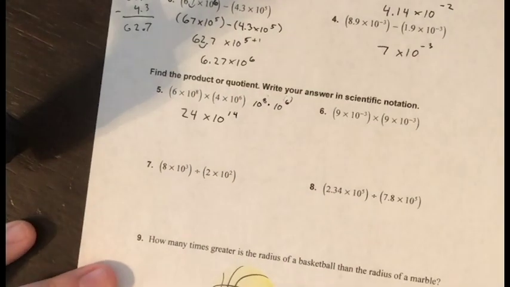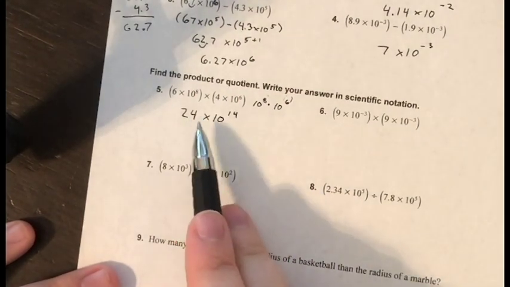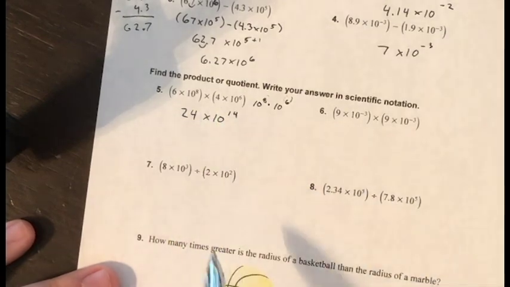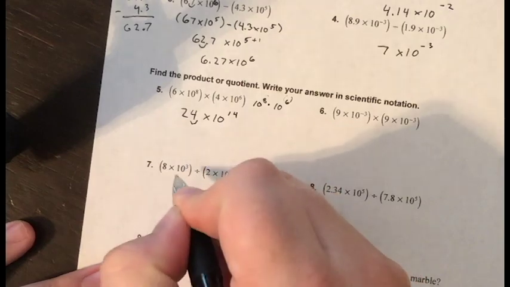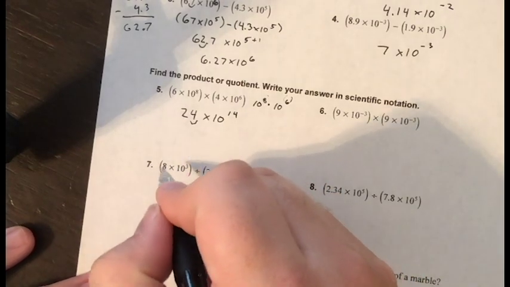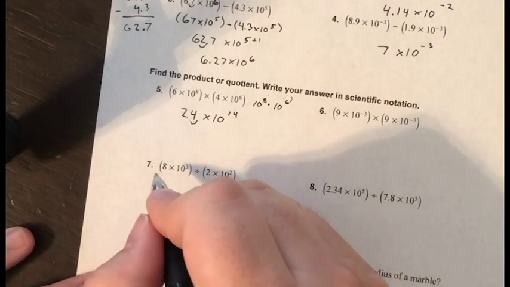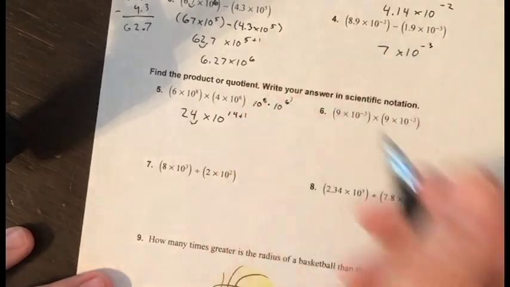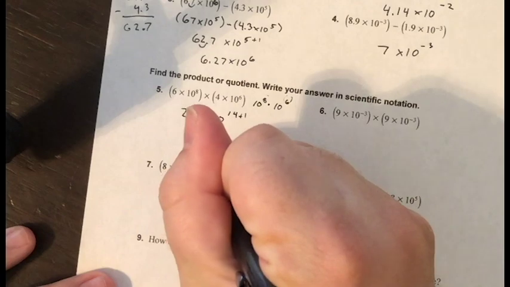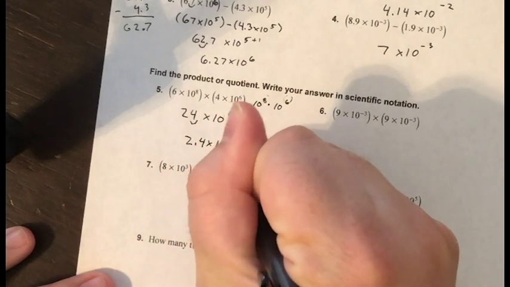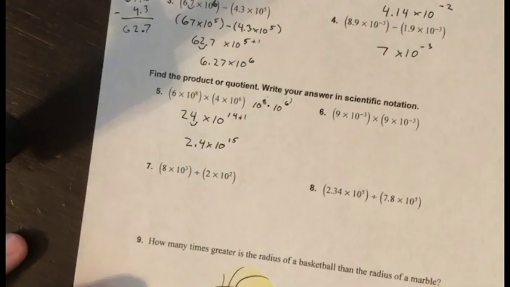All right, so now my job is just simply this. I have to rewrite this in scientific notation. And so I have to move this decimal over by 1. And since I've moved it to the left, we need to remember we have to add 1 to the exponent. So if I moved it left 1, I add 1. So that changes us to 2.4 times 10 to the 15th power.